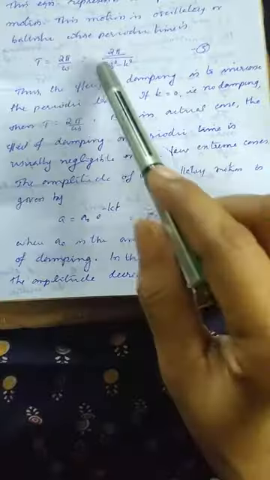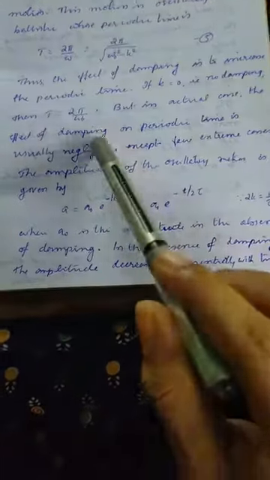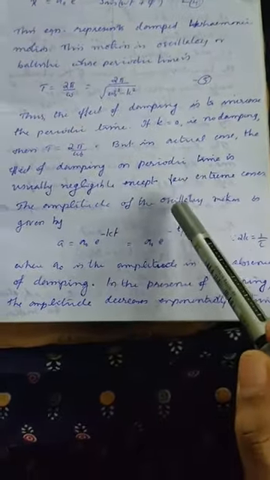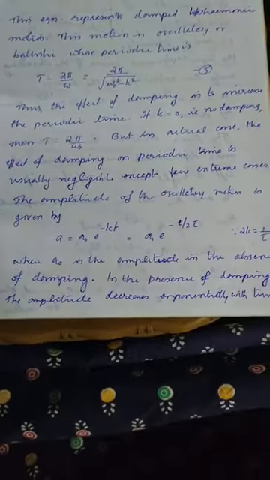If k is equal to 0, that is no damping, then T will become 2 pi by omega 0. But in actual case, the effect of damping on periodic time is usually negligible, except in a few extreme cases.